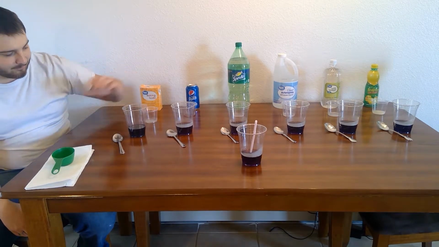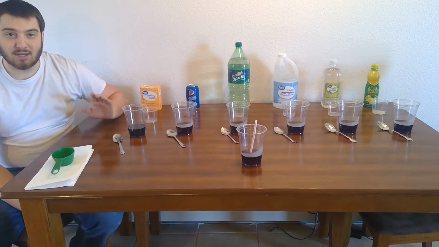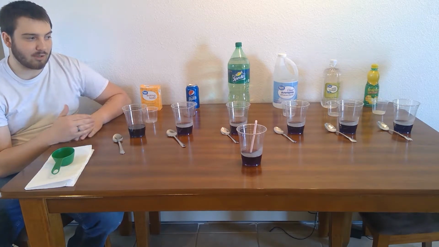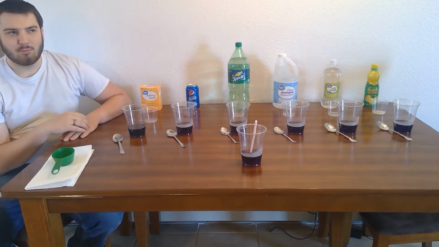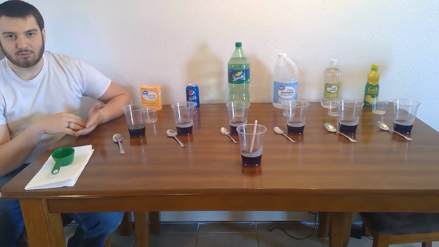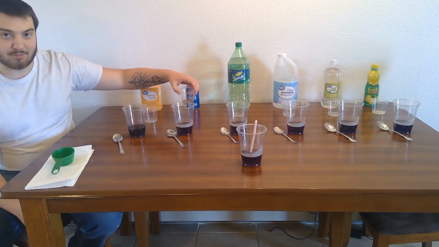So the baking soda is actually the base level for the pH, so that's going to be right in the middle. Anything above is going to be more of a pinkish. Anything below is going to be more like a yellow to brownish. Okay. Next is the Pepsi.